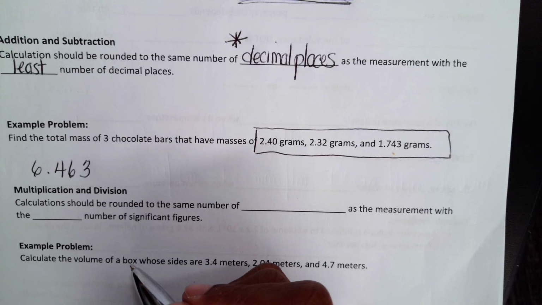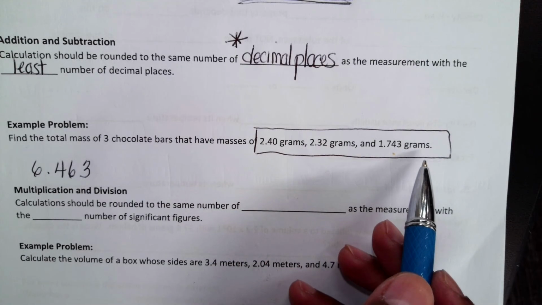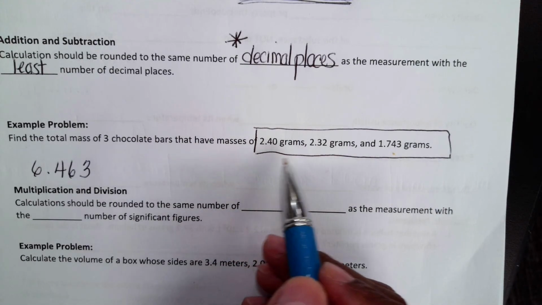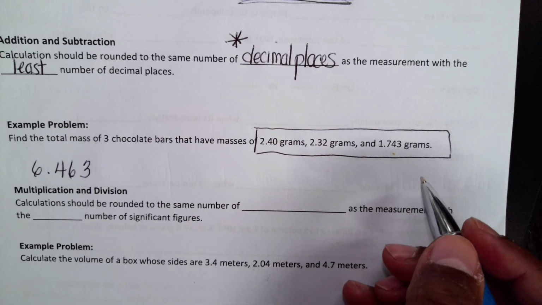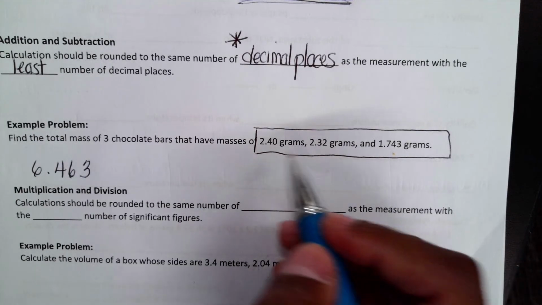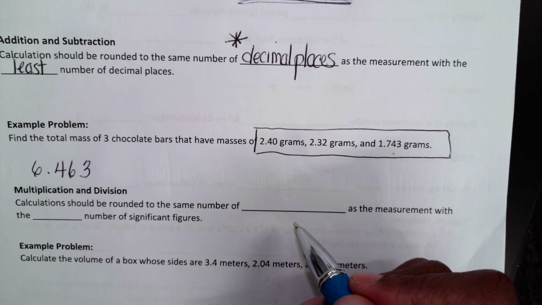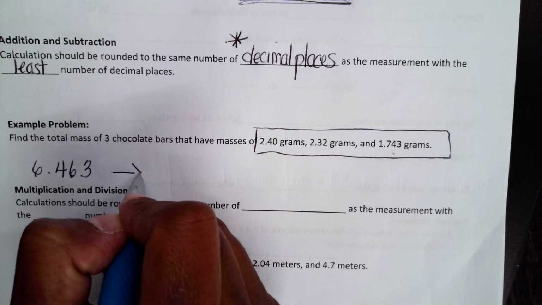With measurements in chemistry, since we added, or if we had subtracted, which number has the least number of decimal places? The first two. How many decimal places do they have? Our answer can only have 2 decimal places. So what would I round this answer to?